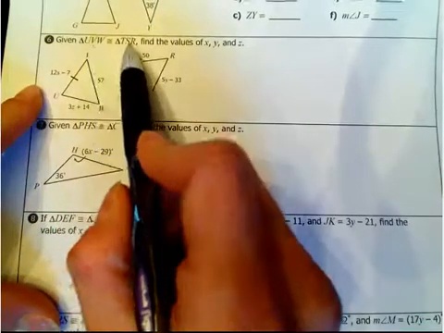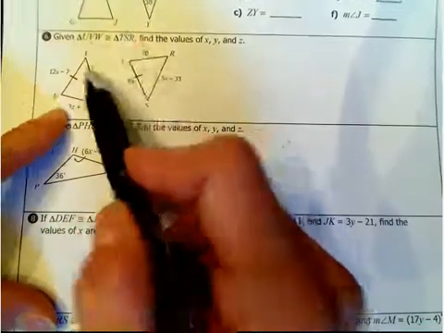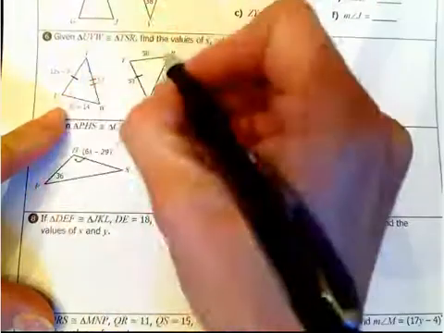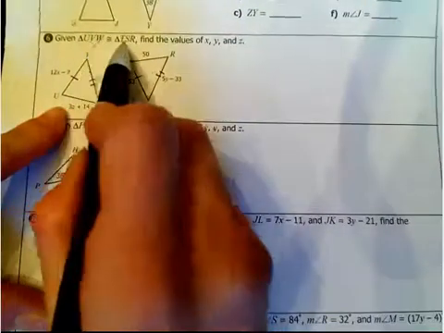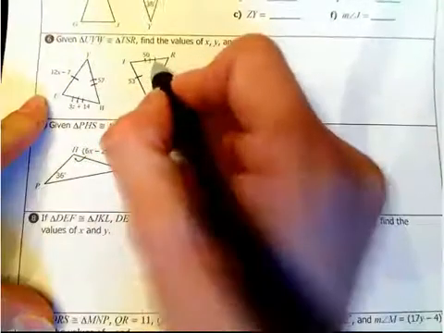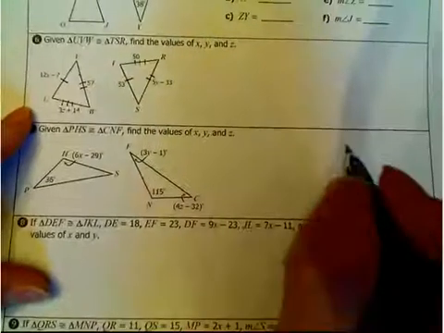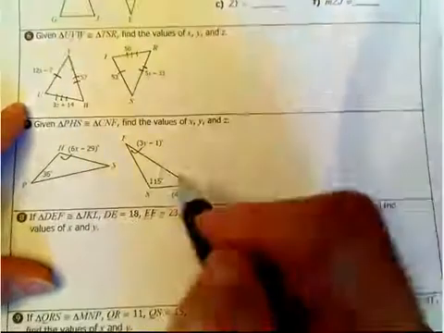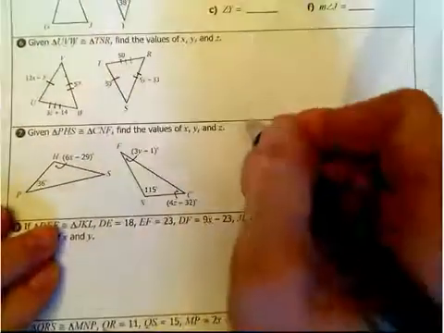Side VW is congruent to side SR. So VW is congruent to SR. And finally, UW is congruent to TR. UW is congruent to TR. So now I'm going to have 3 different equations to solve for X, Y, and Z. So we'll start with UV.